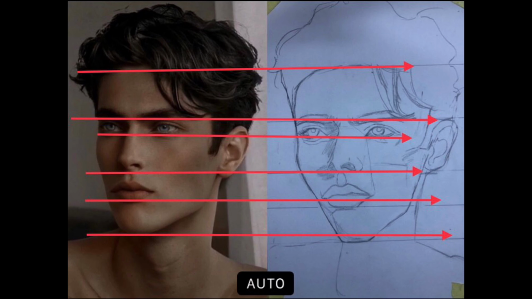After drawing the outline, take a photo, then compare it to the reference.